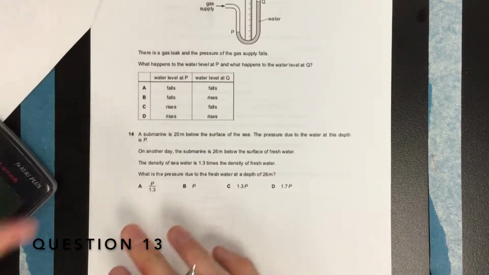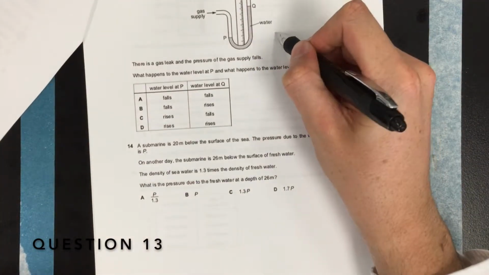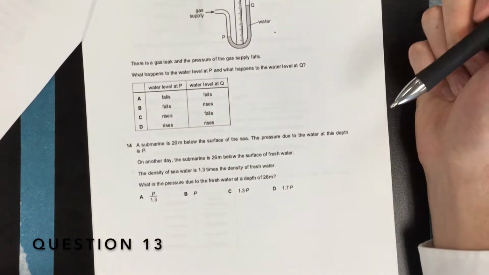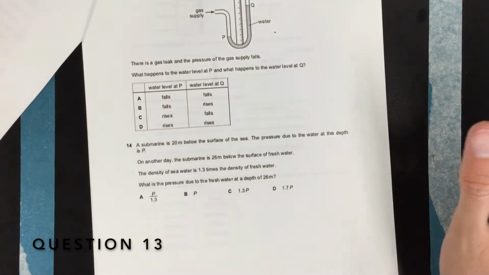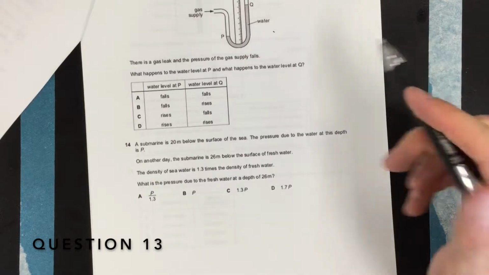Question 13. A water manometer is connected to a gas supply. Now, I have never heard of a manometer before in my life. Doesn't matter, because they're showing me what it looks like, and I can see it's a tube with some water in it. Okay, so that's all I need to know. It doesn't matter what it is or what it's for, I just need to know the information in the picture, which is why they've done it, right?